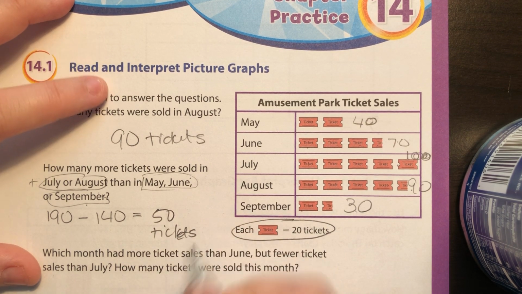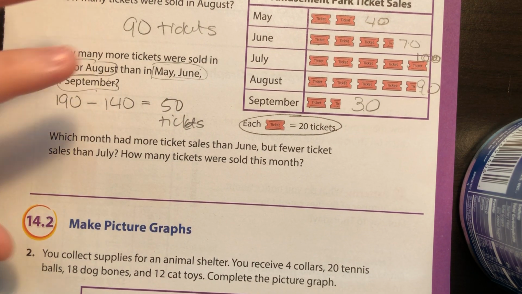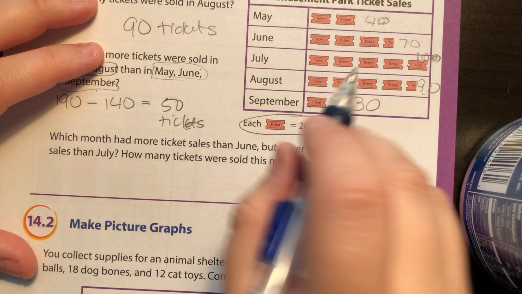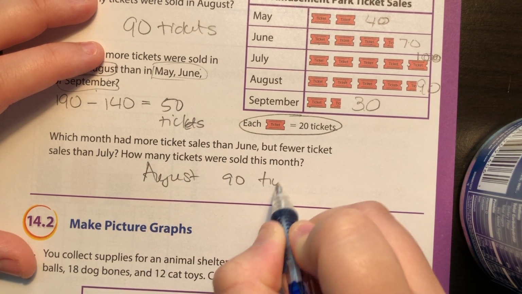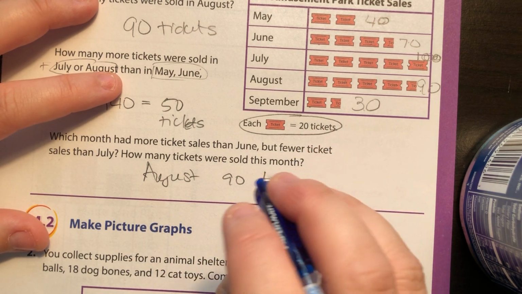That's how many more. Which month had more ticket sales than June? So it has to be more than 70, but fewer sales than July. So more than 70 and less than 100. Okay, well that was August, 90. And then how many tickets were sold this month? 90.